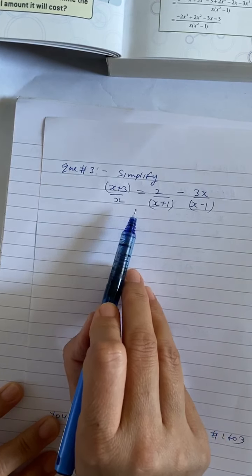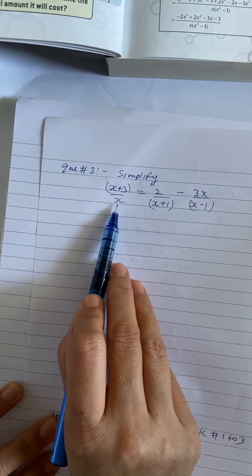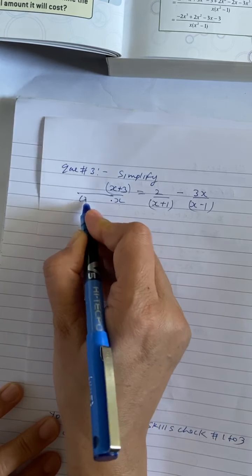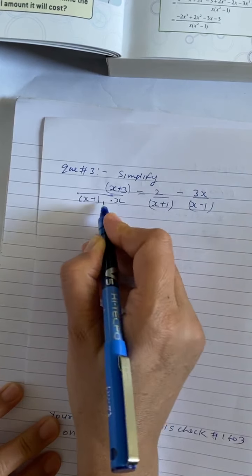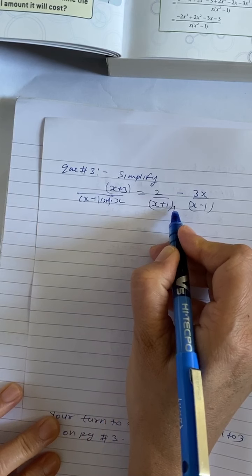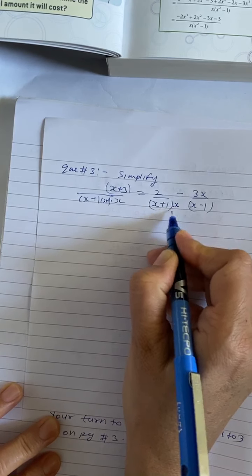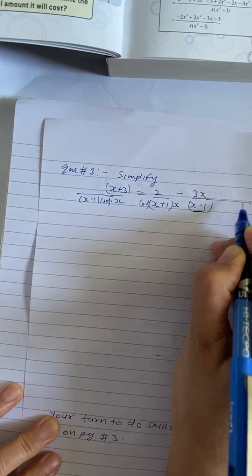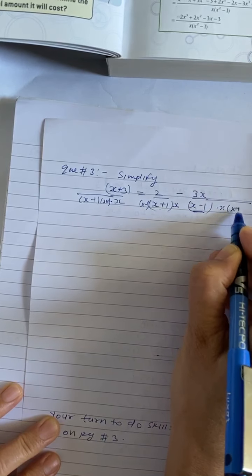So for this one, we need to multiply by x minus 1 and x plus 1. And for this one, I need to multiply by x and then x minus 1. And this one, I need to multiply by x and x plus 1.